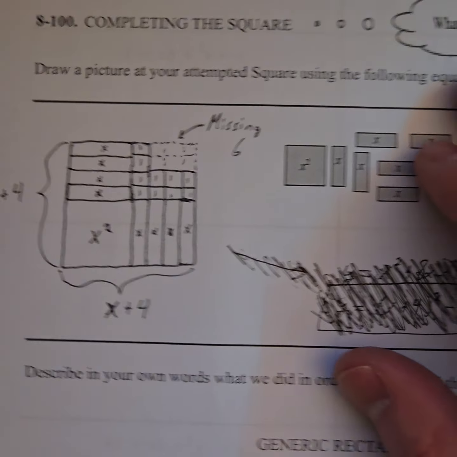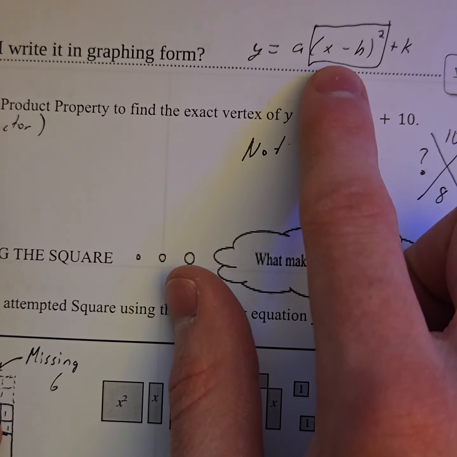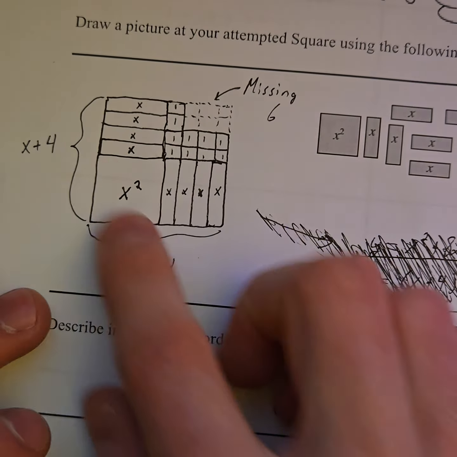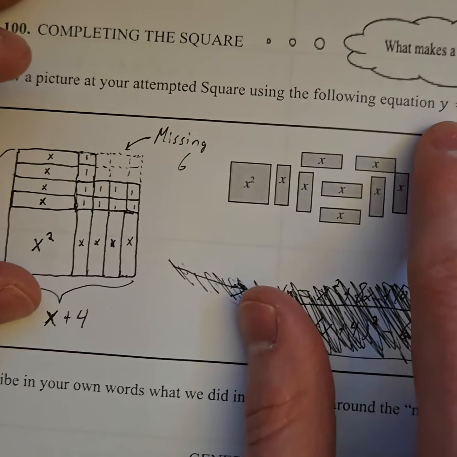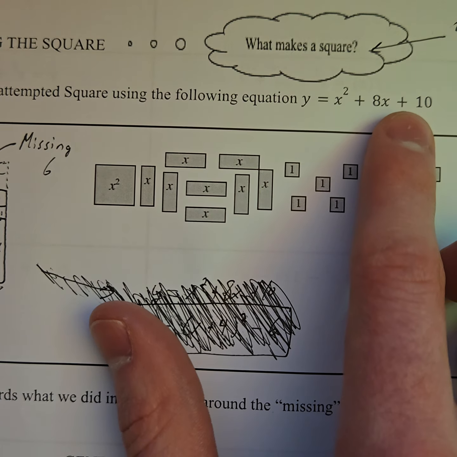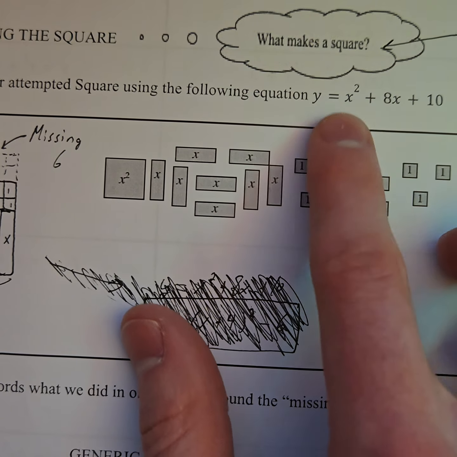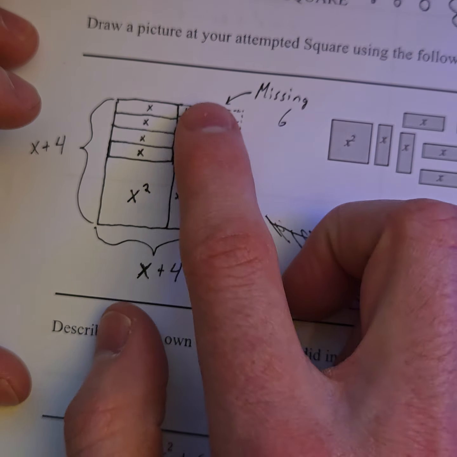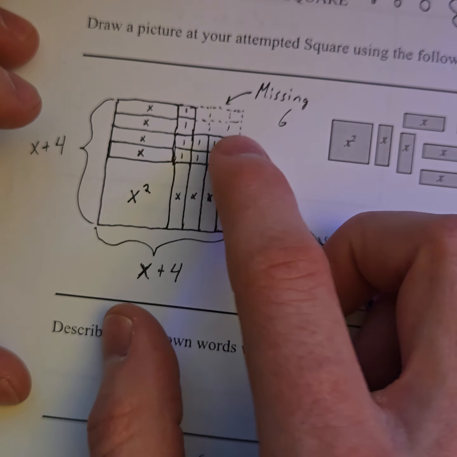All right, so once you have that drawn, now the whole point of this is we're trying to get it into graphing form so that it has this x minus h squared. So what we can do with this is we're rewriting this equation, right? We have the same tiles, except what ended up happening, we had these missing tiles here, and we had 6 missing tiles, okay?